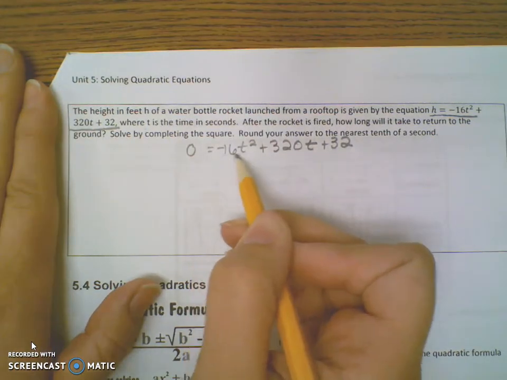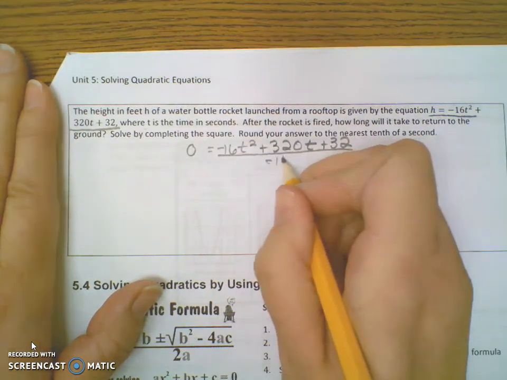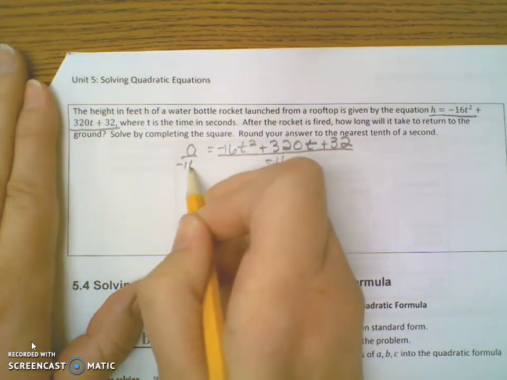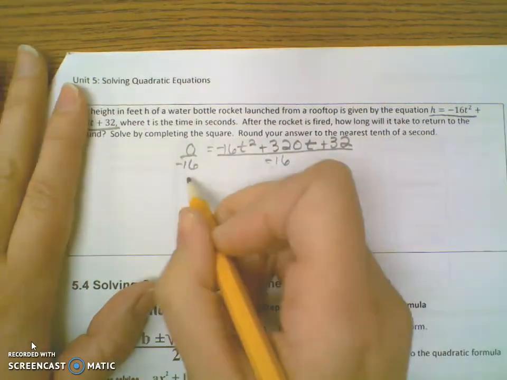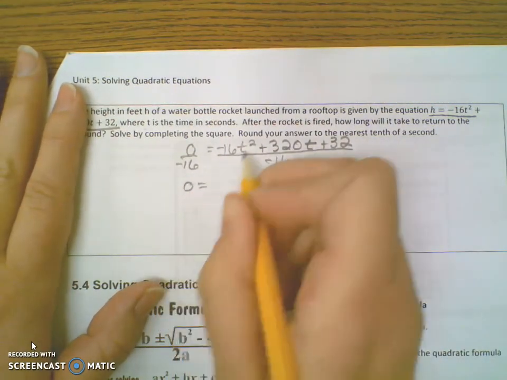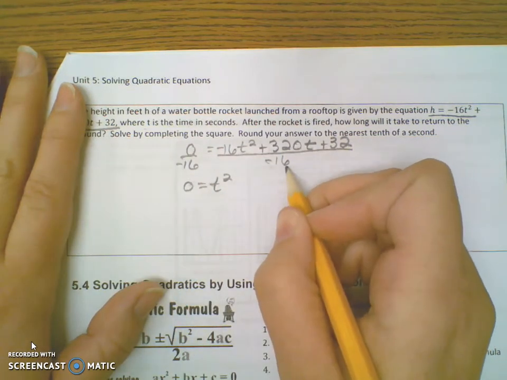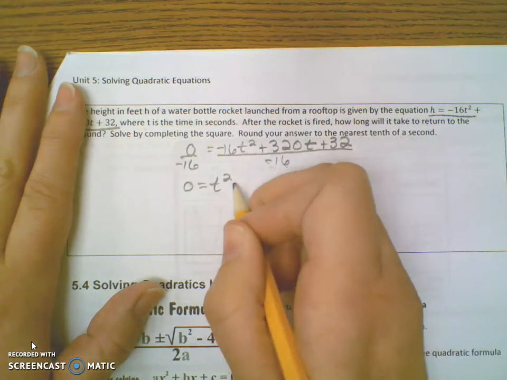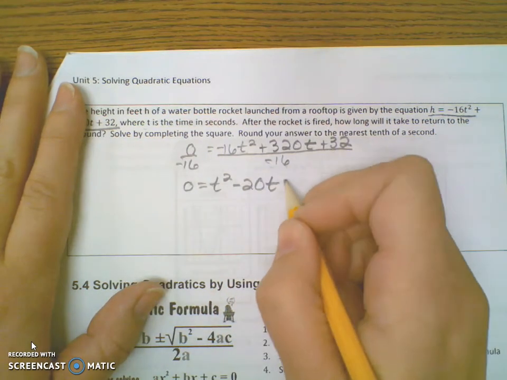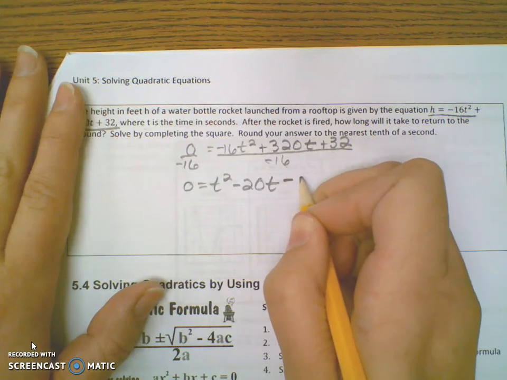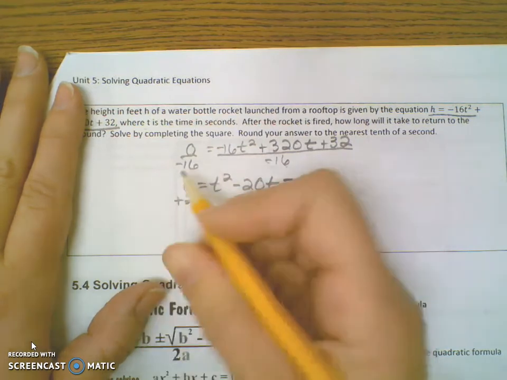Now I want this to be a 1, so I'm going to divide everything by negative 16, and on this one, it's a nice pretty problem, so everything's going to divide evenly, but that won't always be the case. So this is 0, t squared, 320 divided by negative 16 is negative 20, t, and then 32 divided by negative 16 is negative 2. I'm going to clear out this space so I can complete my square.